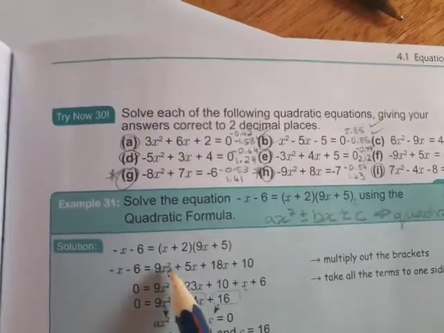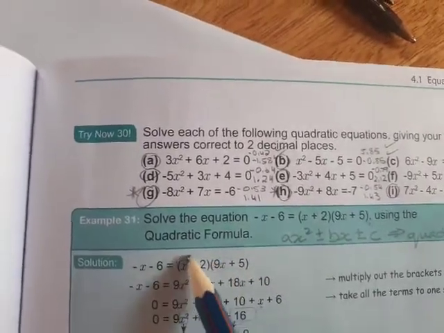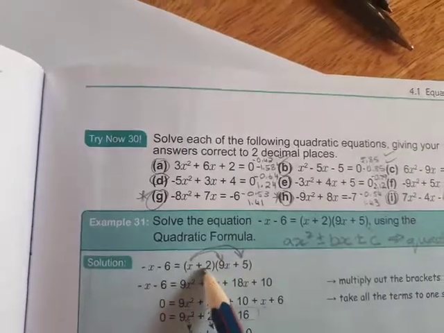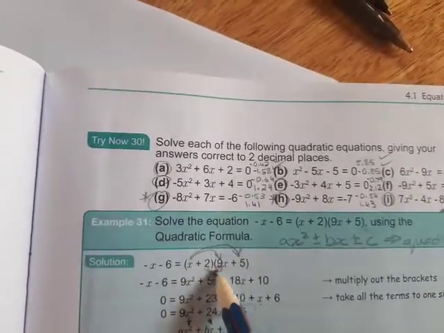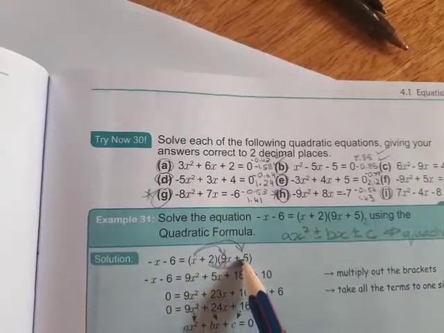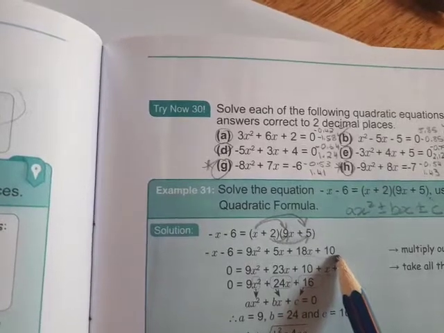to get a quadratic equation. So when you look at the right hand side, we've got two brackets, which means we can multiply them out. First term times first term, first times second, second times first, second times second, which gives us this on the right hand side.